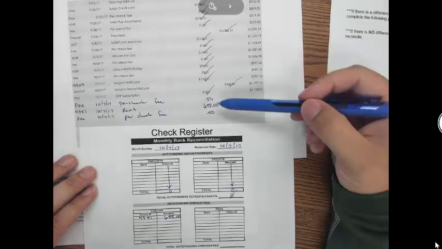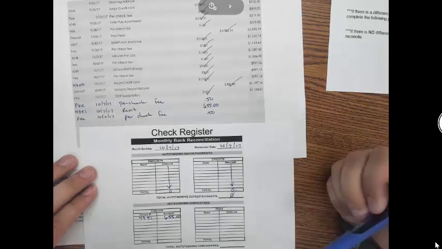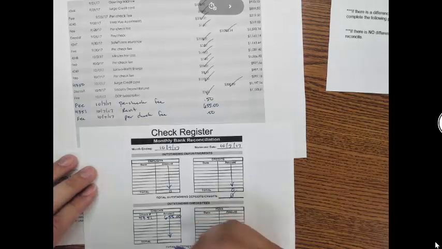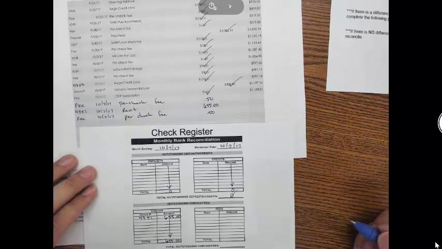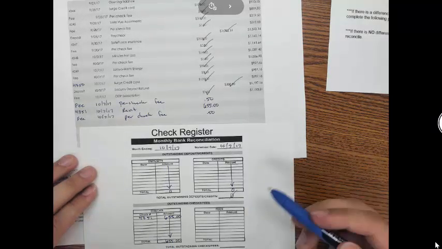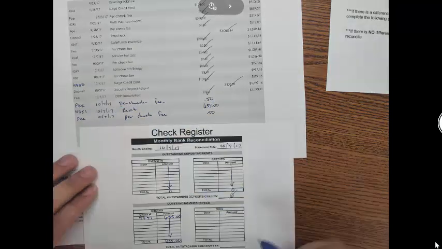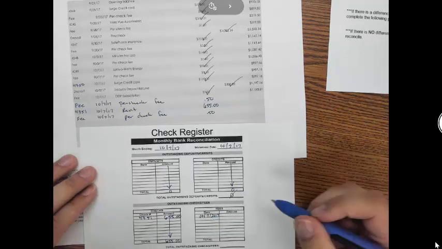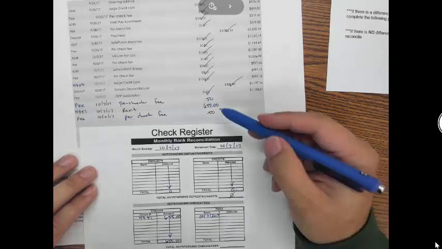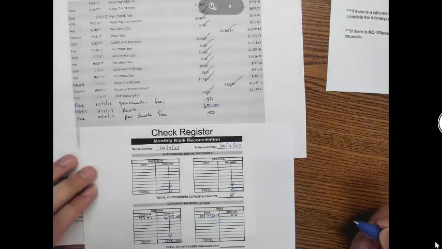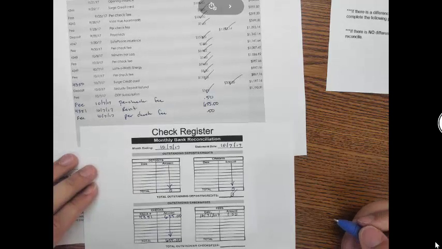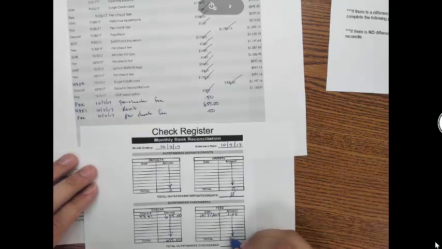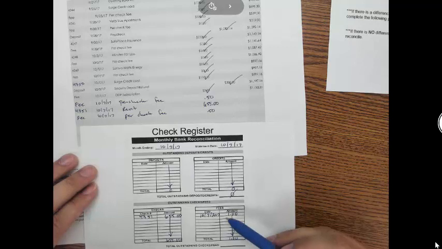There were no other debits coming out other than check fees, but that goes in the fee category. So I'm going to bring this down and write in as my total $655. For fees, I have two, and they're both on the same date. So what I'm going to do is write the date, which is October 7th, 2017, and since I have two fees, I can put $1. There are no other fees here, so I'm going to keep the fee on 10/7 as $1.